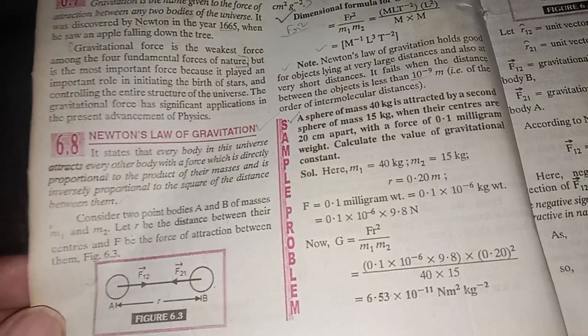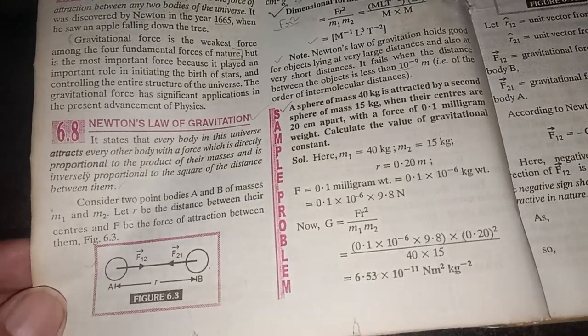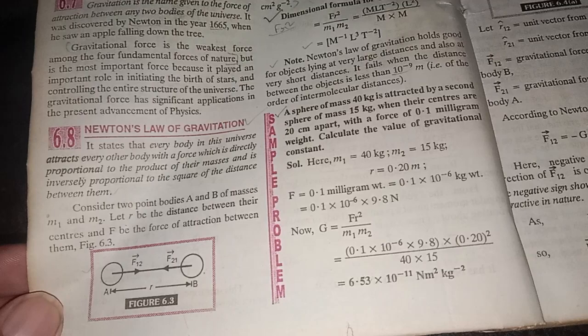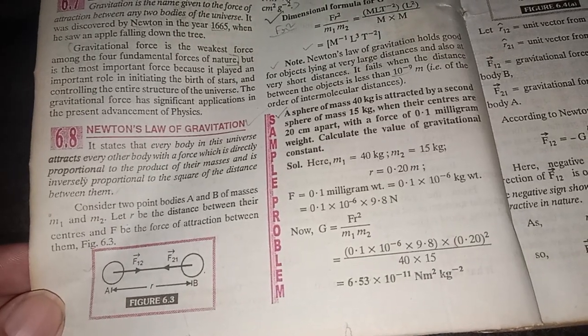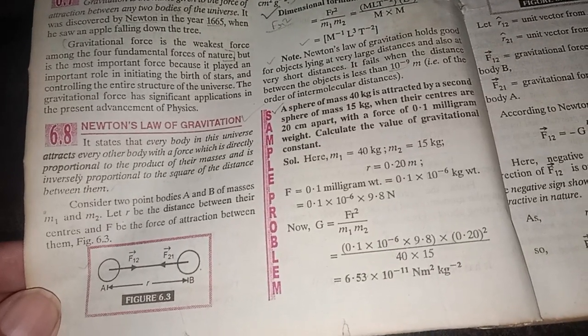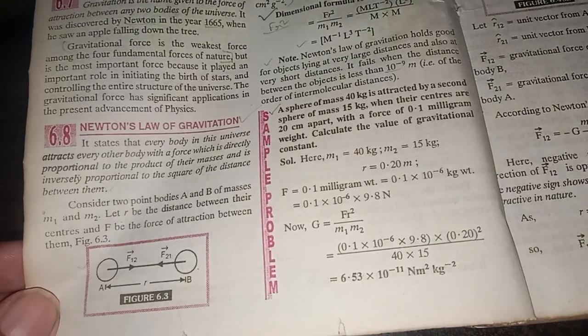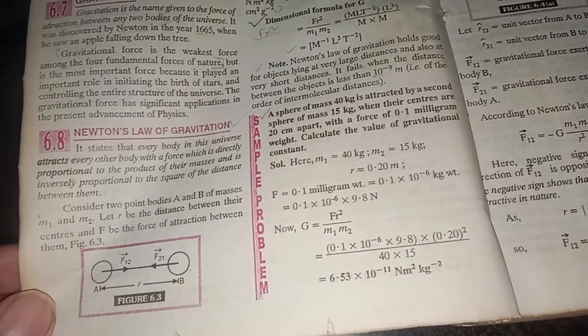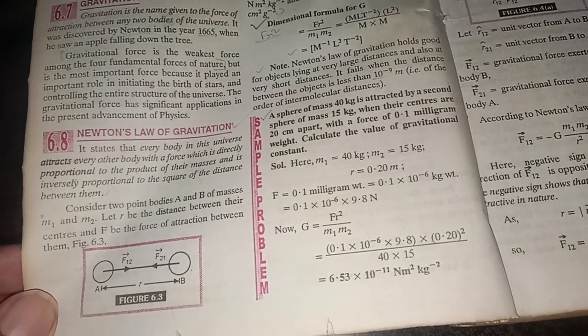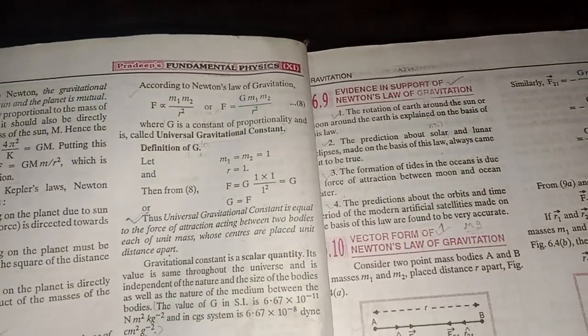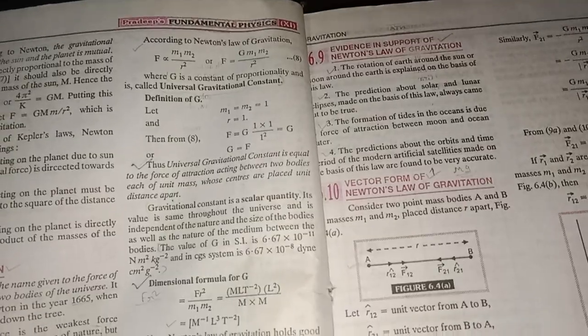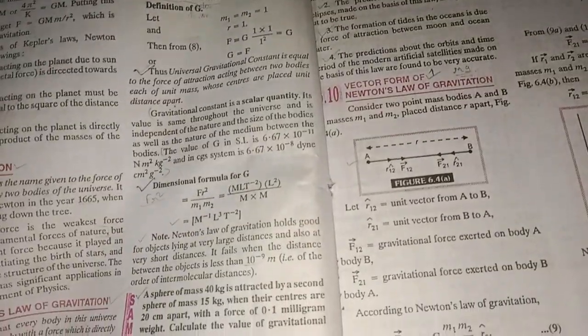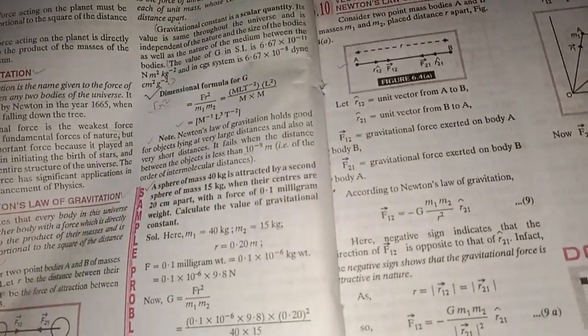Newton's law of gravitation states that every body in this universe attracts every other body with a force which is directly proportional to the product of their masses and inversely proportional to the square of the distance between them.